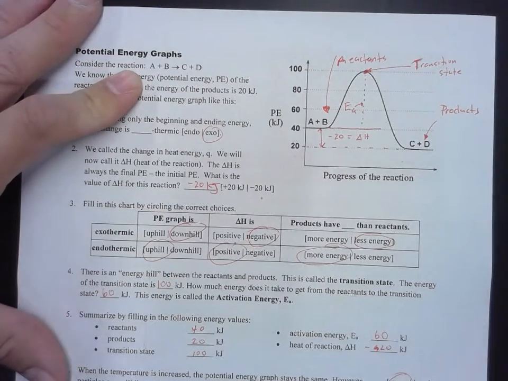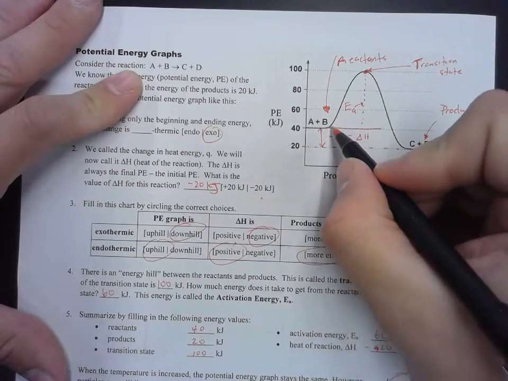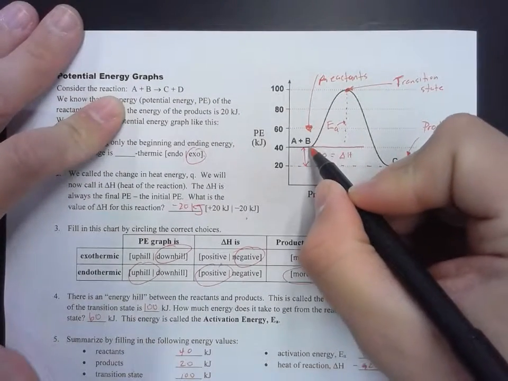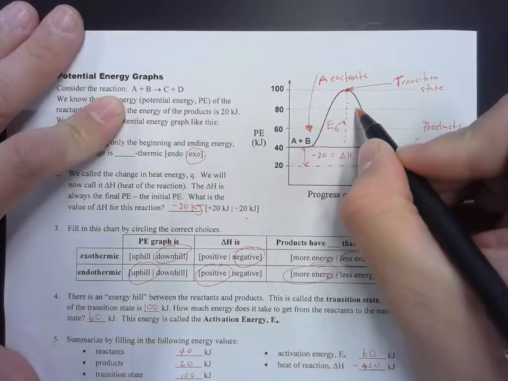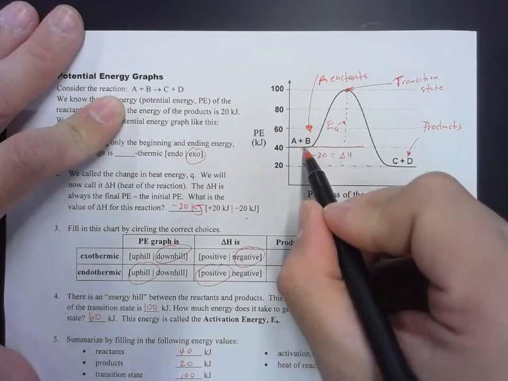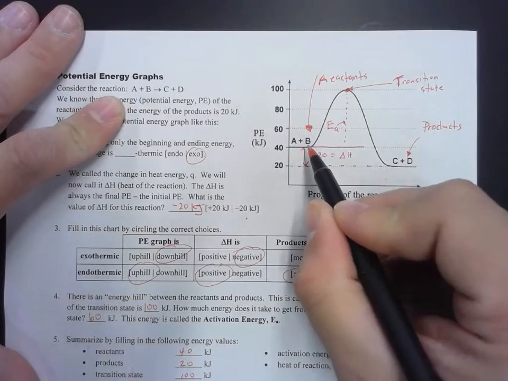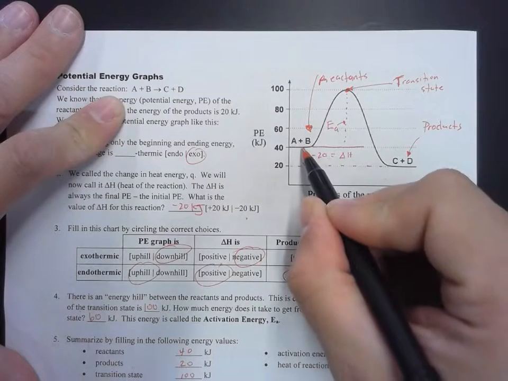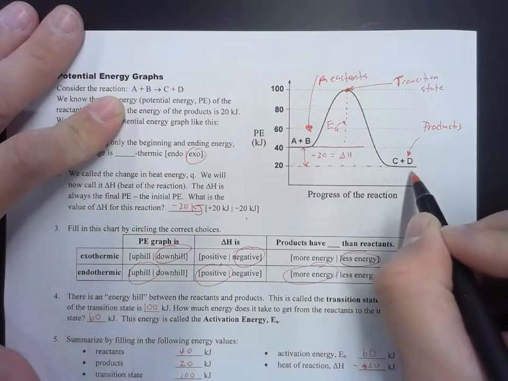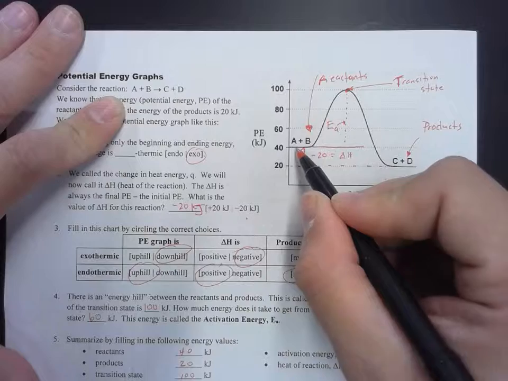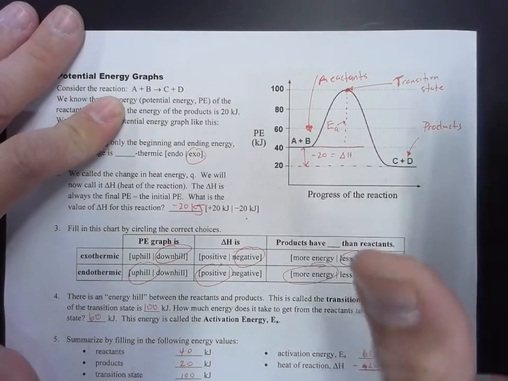You know what? If you add a catalyst to this thing right here, what happens to the activation energy? It gets lowered. But your final points, A and B here, your starting point and your finish point, the amount of energy that they start with and they finish with stays the same.